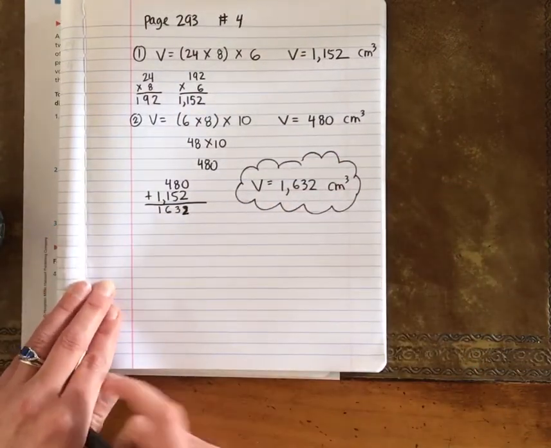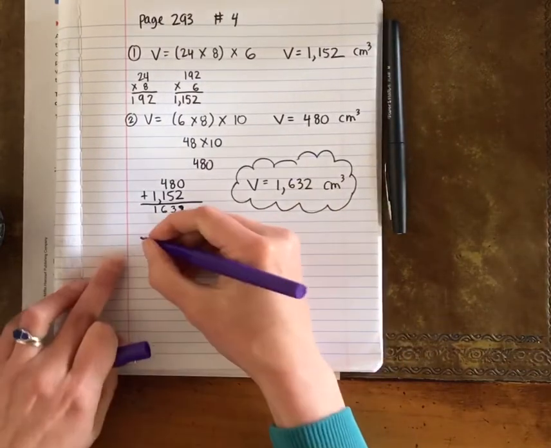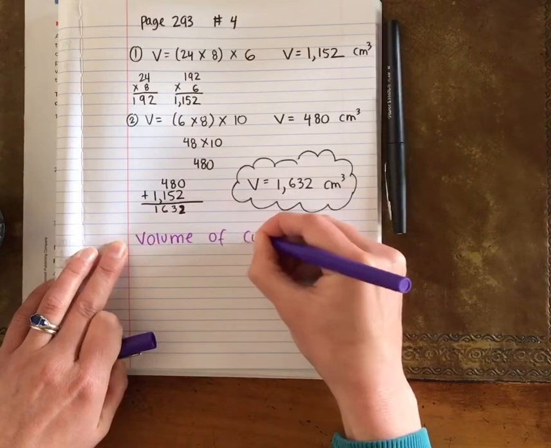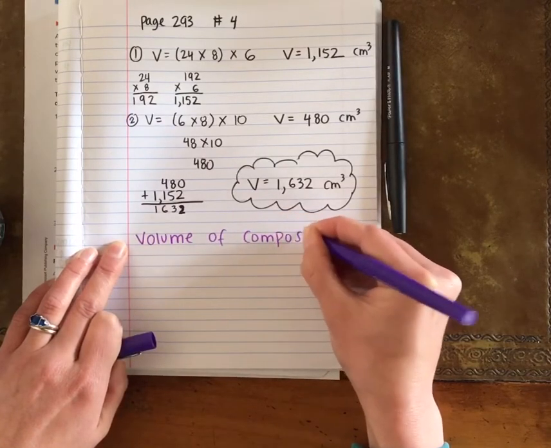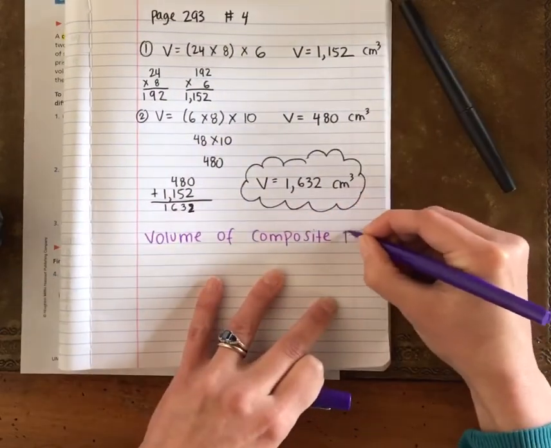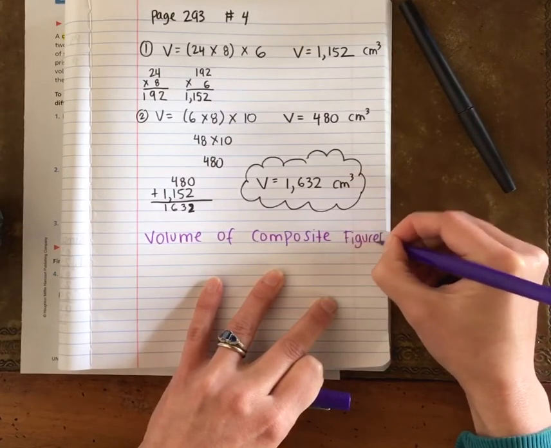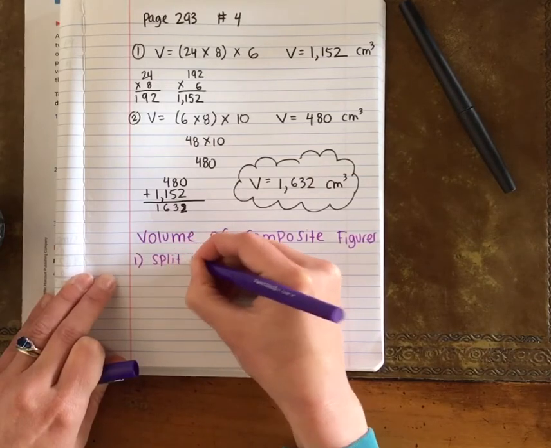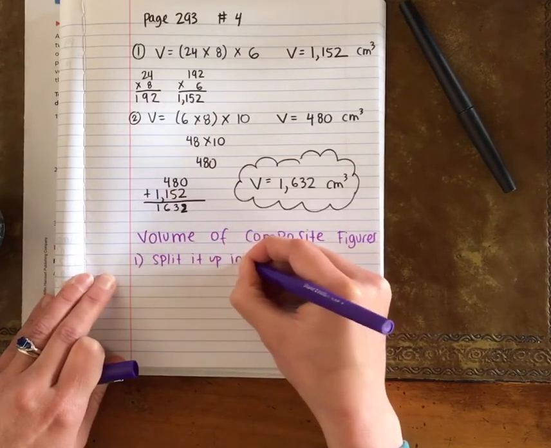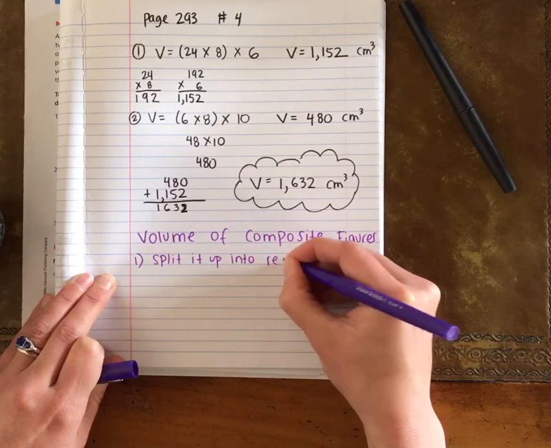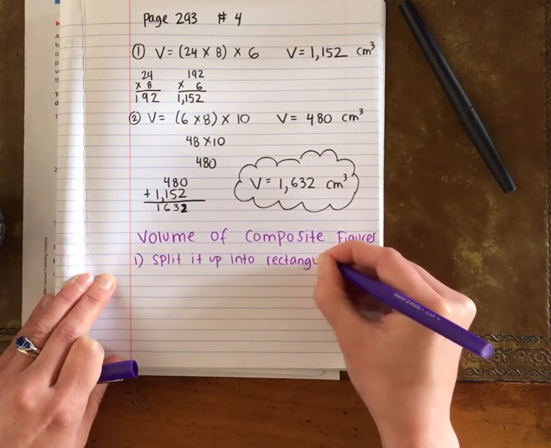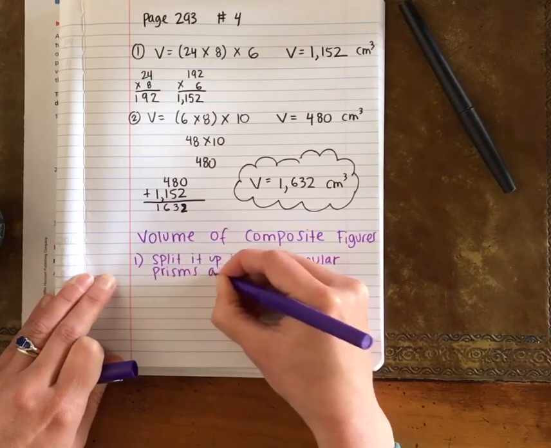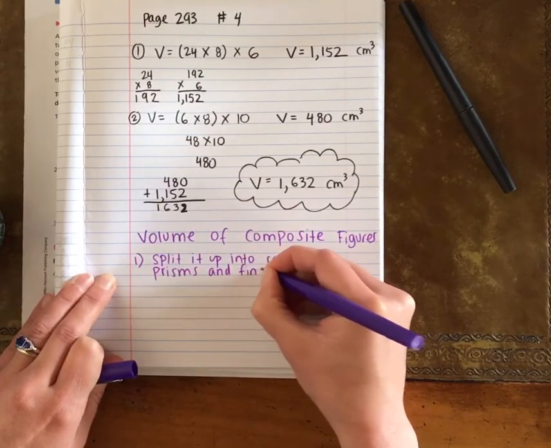So once more, I'll write down the steps for finding the volume of composite figures. Step 1 is the trickiest one. You need to split it up into rectangular prisms and find the dimensions.